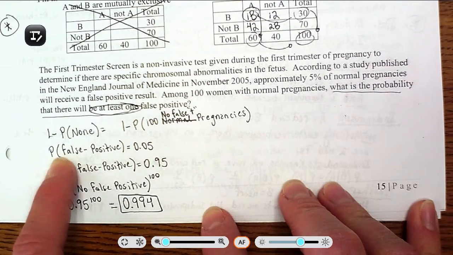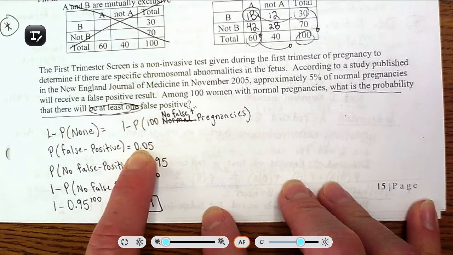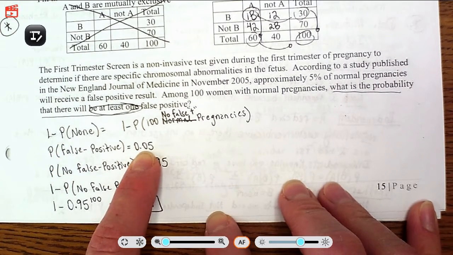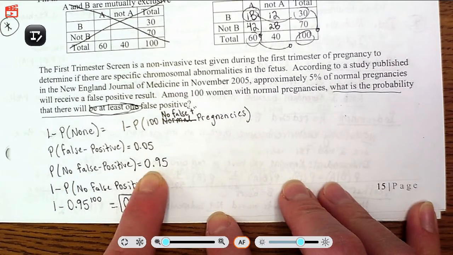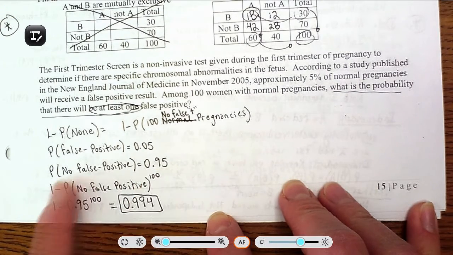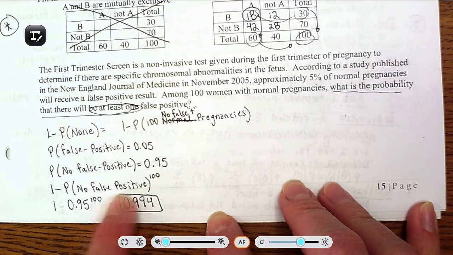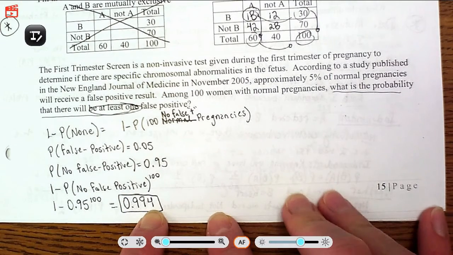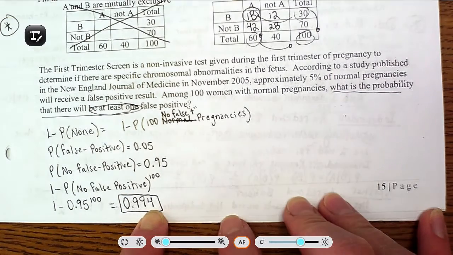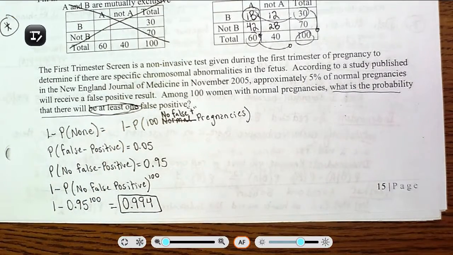okay, the probability of a false positive is 0.05, and the probability of no false positives is 0.95. Then we want 1 minus the probability of no false positives to the 100th power, because we want 100 no false positives, and then we're going to do 1 minus that. And so 1 minus this is 0.994, and that represents getting at least one false positive. So that means 1 false positive, or 2, or 3, or 4, or 5, all the way up to 100 false positives. Okay.